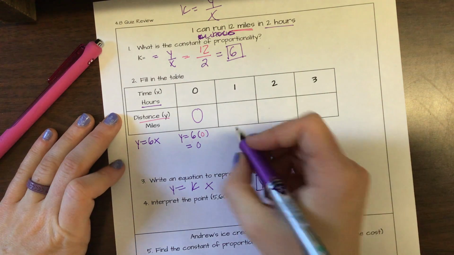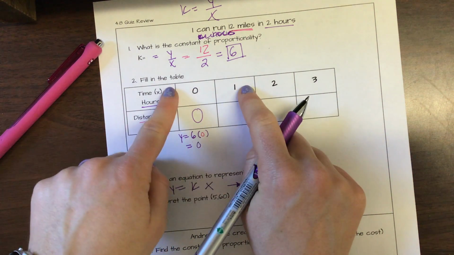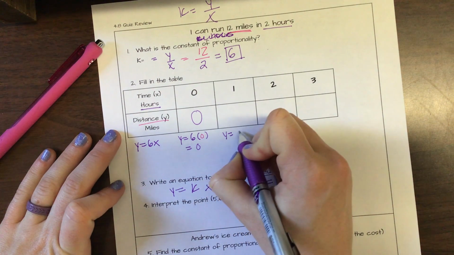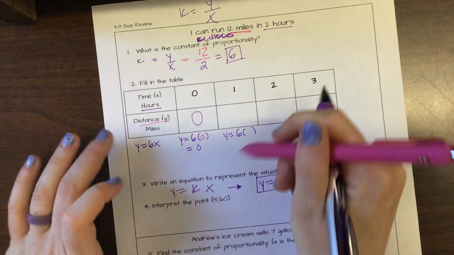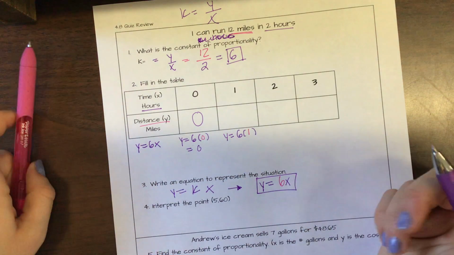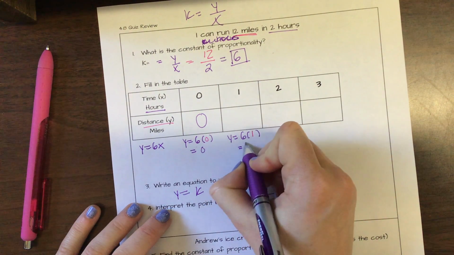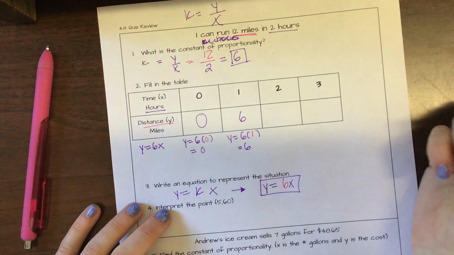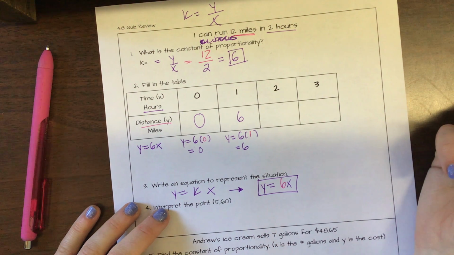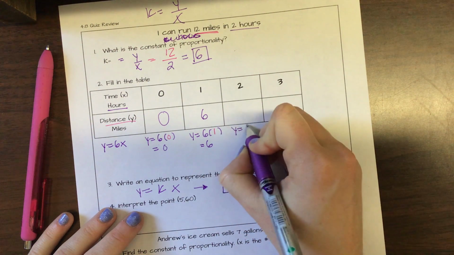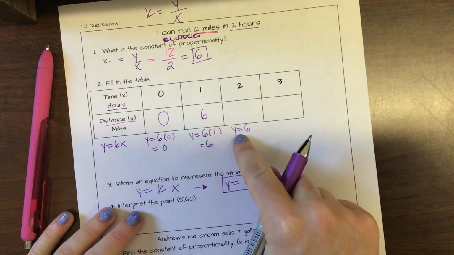Okay. Same thing, 1 is an x value, so instead of x, I'm going to put 1. So my equation becomes y equals 6 times 1, which is 6. Same thing, 2 is an x value, so I put it in the place of x.